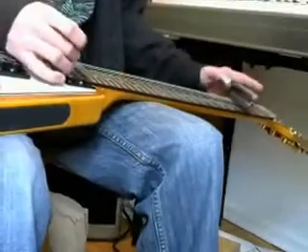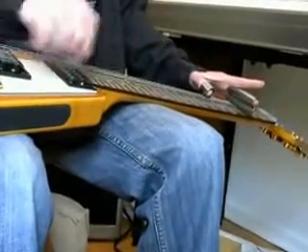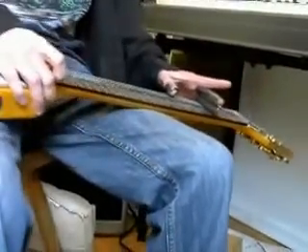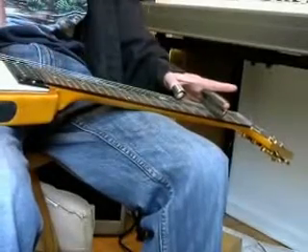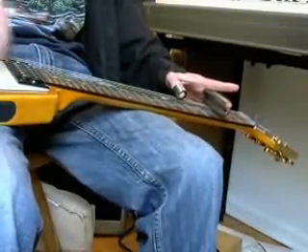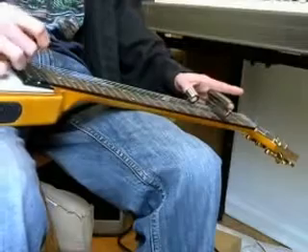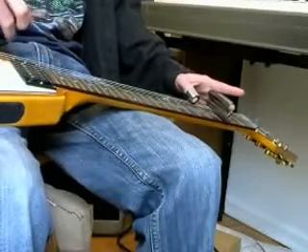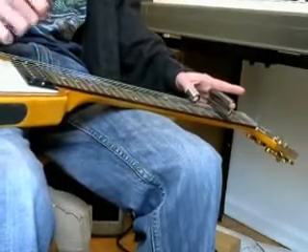Okay, so it's a flat 7. That's what makes it dominant. Right, and this is a major 6 as opposed to a minor 6 in terms of intervals. This is all theory stuff. You can look this up online.